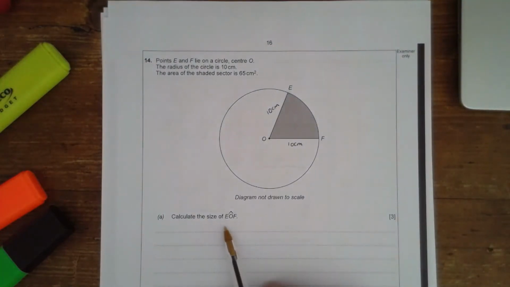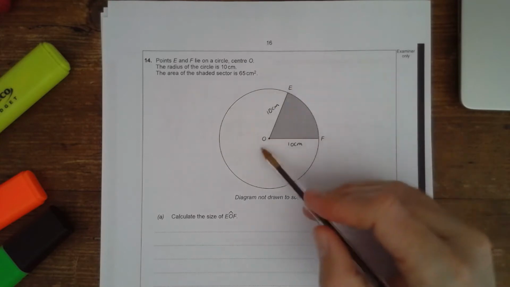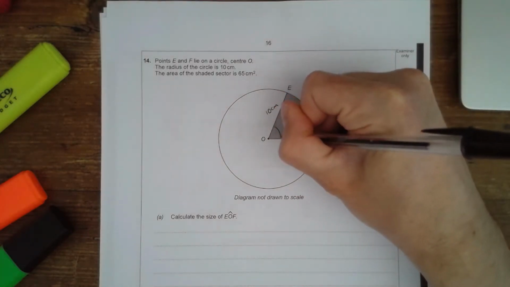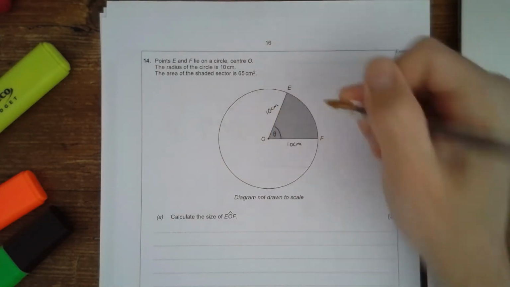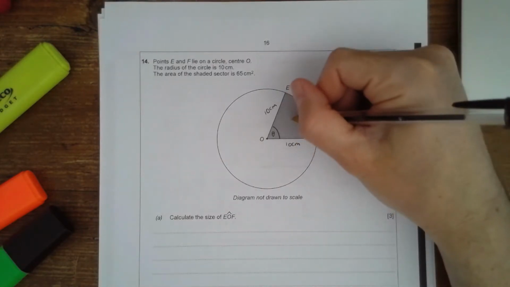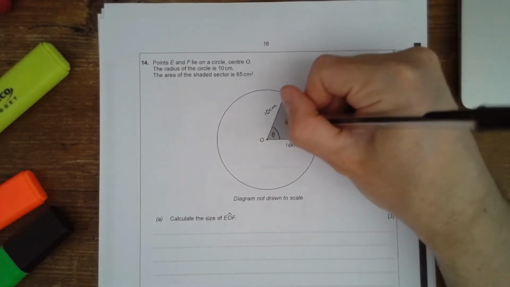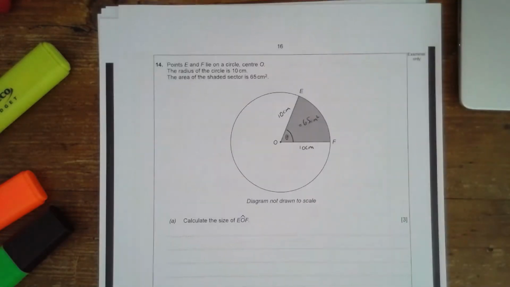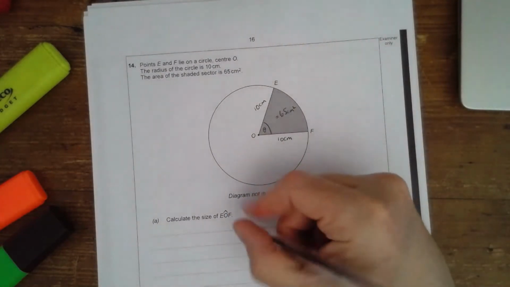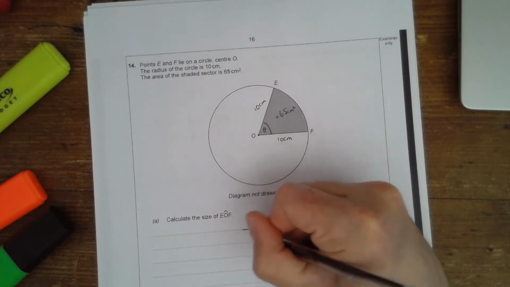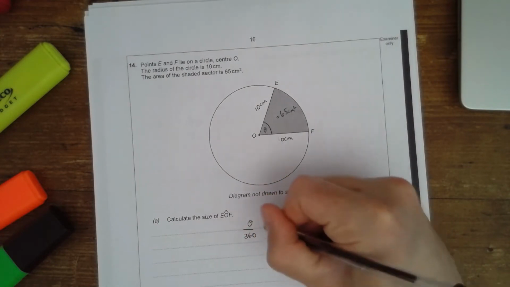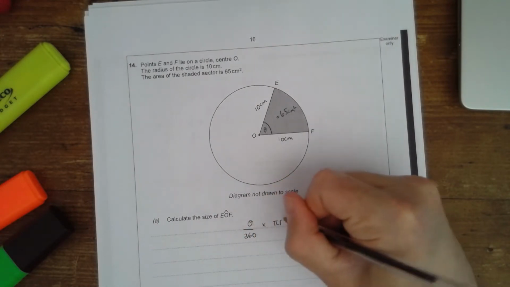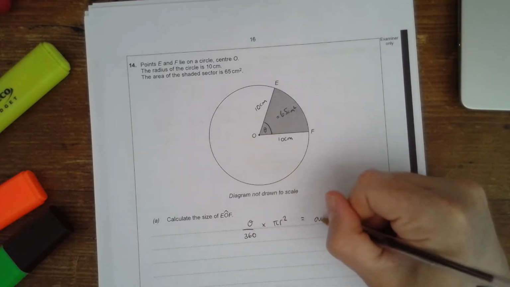We're then asked to go and work out what is EOF. So E to O to F would be this angle here, okay? Now, I'm going to call that theta, but you could call it x, you can call it whatever you want. I tend to use that letter. And we also know that this is 65 centimetres squared. Okay? Now, there's a formula that you should know for area of a sector, which is theta, the angle that you have, over 360 times by area of a circle, so times by pi r squared, is equal to the area of the sector.